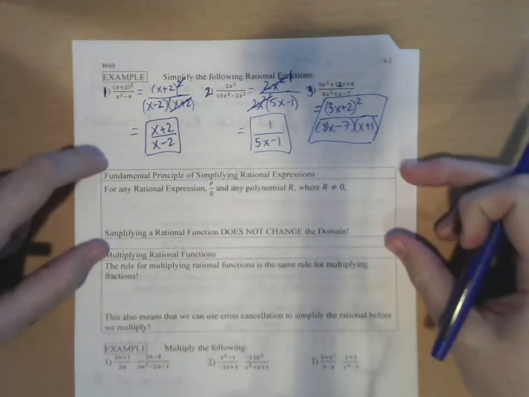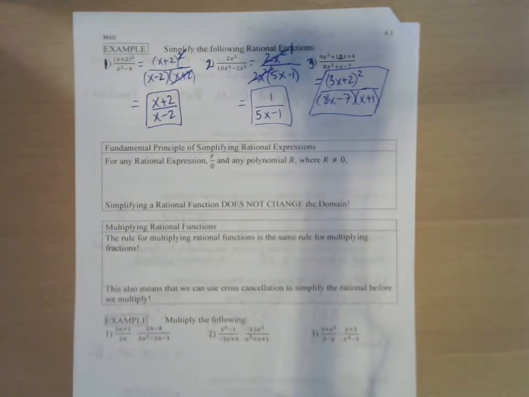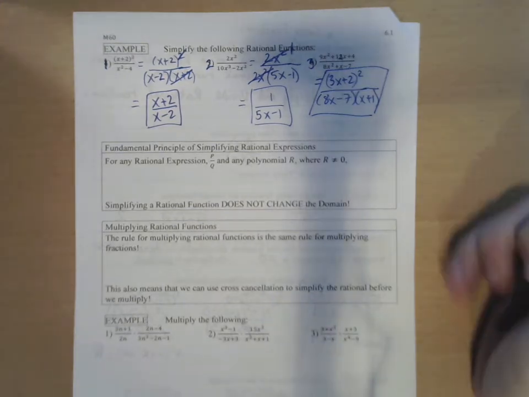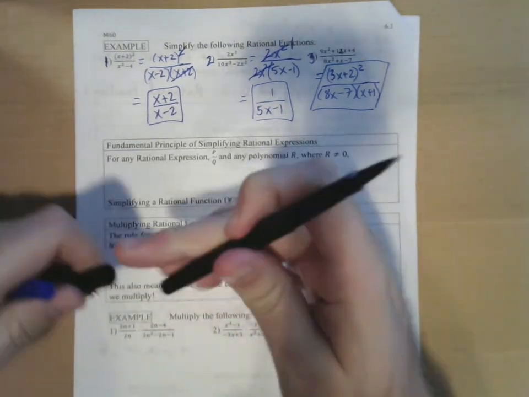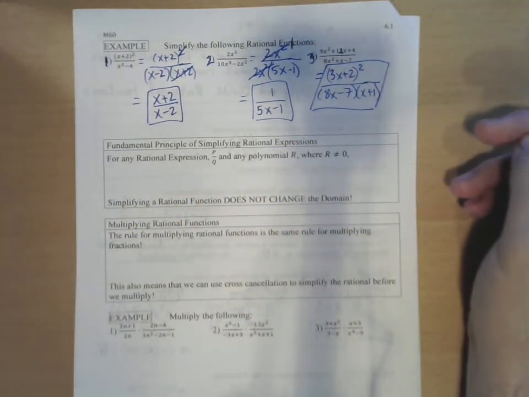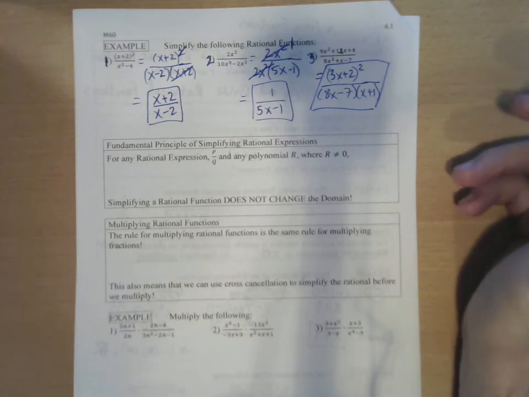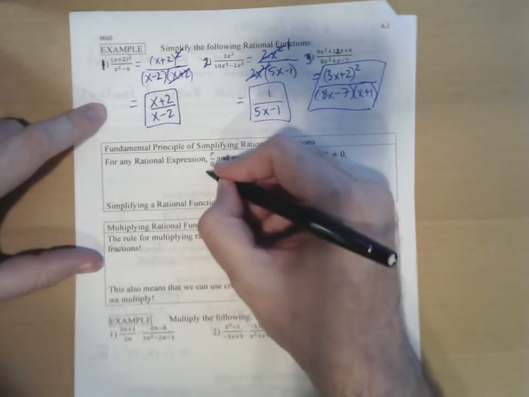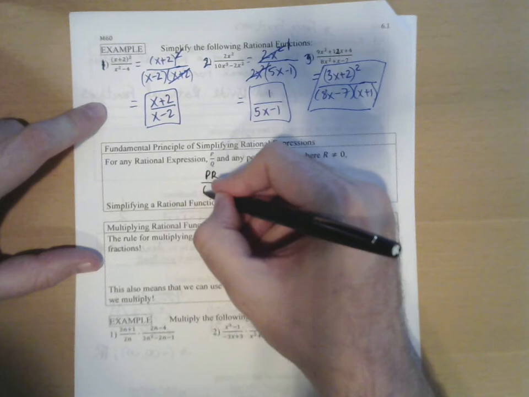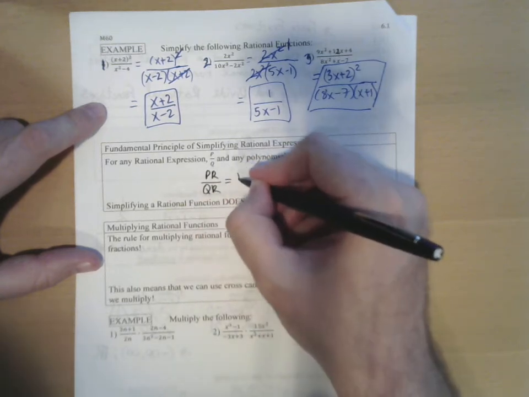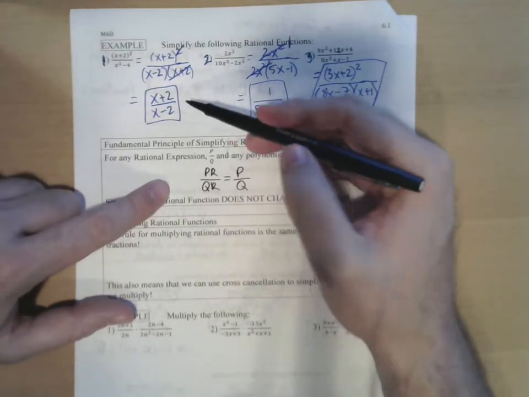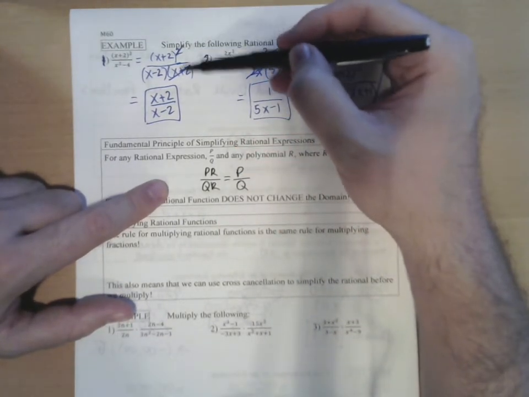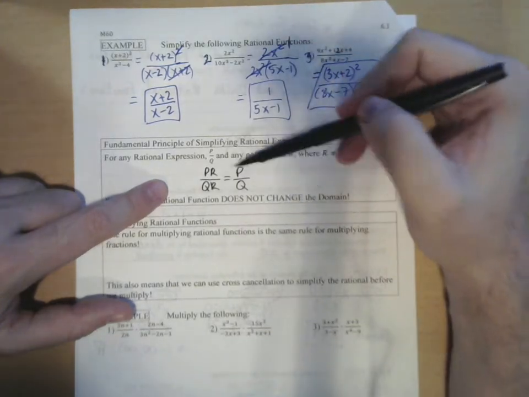Now, the fundamental principle of simplifying rational expressions is what we were using there. And so for any rational expression P over Q and any polynomial R where R is not 0, so where you can't plug in a number and equal it to 0, PR over QR just equals P over Q. So this is what we were using here. We found the R that was hidden and canceled it.